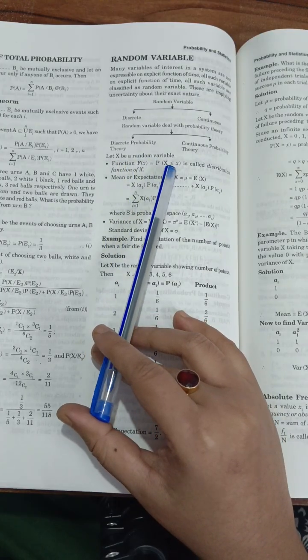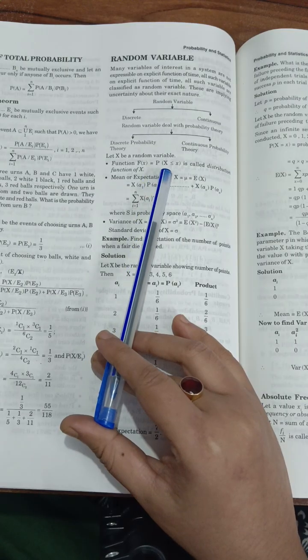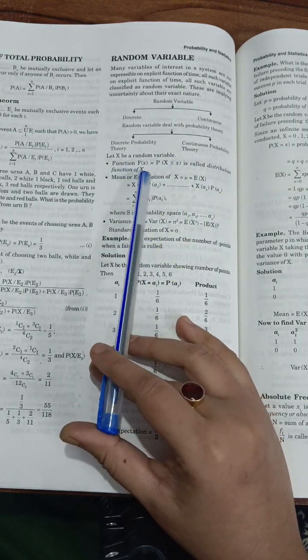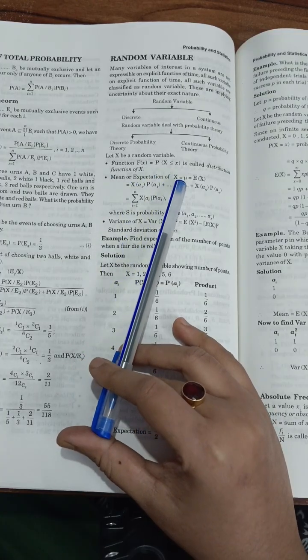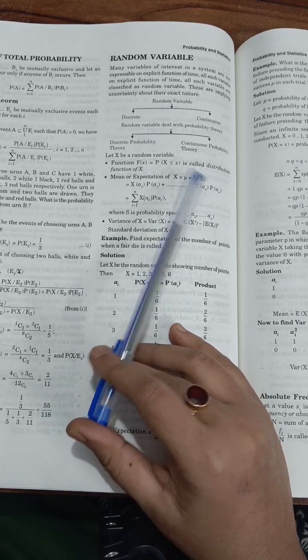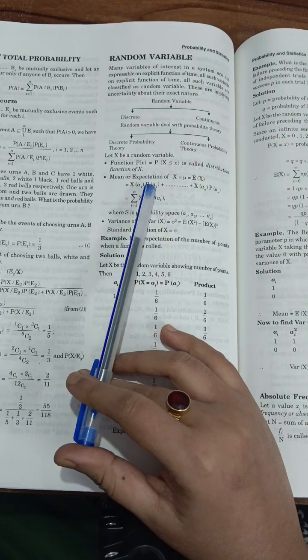Let x be a random variable, then the function F of x, which is equal to P of X less than or equal to x, is called the distribution function of x. Mean or expectation of x is equal to mu, which is also E of x, whose value is x of ai multiplied by p of ai.